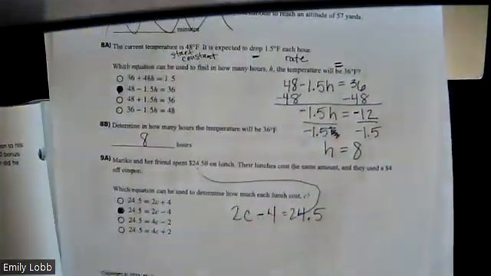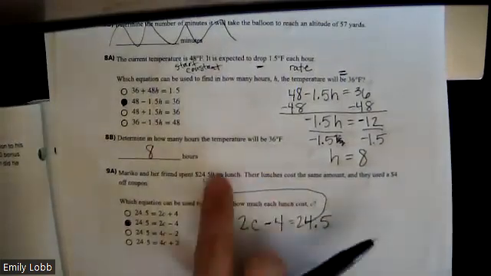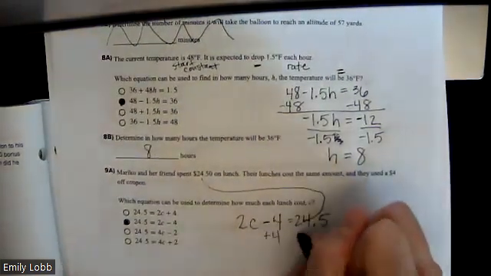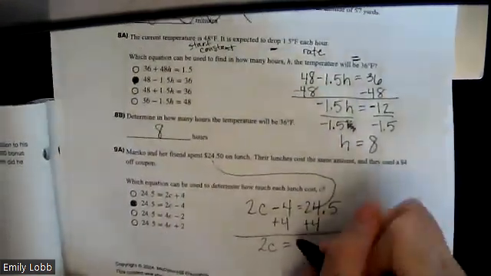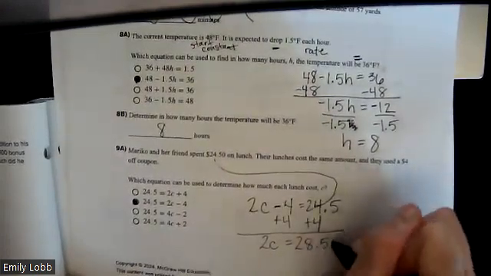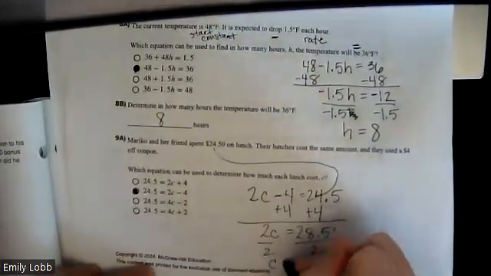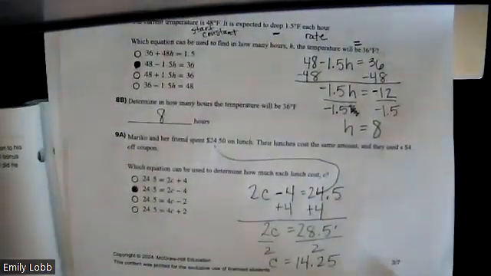There's 2 lunches being purchased, her and her friend. So now we're taking the opposite, right? We've got to get rid of our constant first. So if I add 4 to both sides, I have 2C equals 28.50. So this tells us how much each meal costs. $14.25 before the coupon.